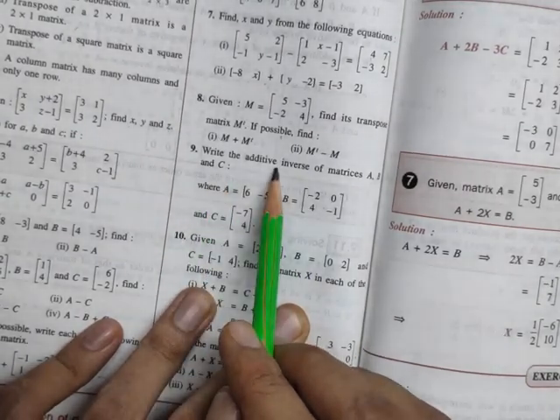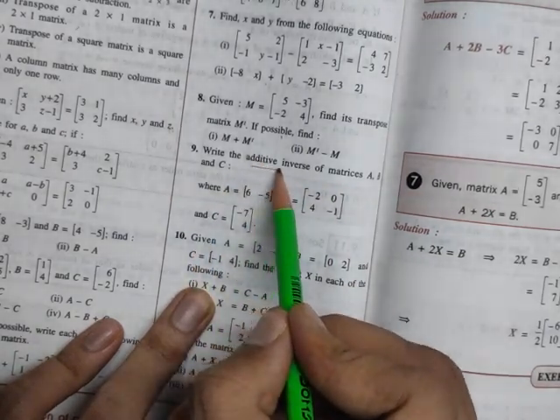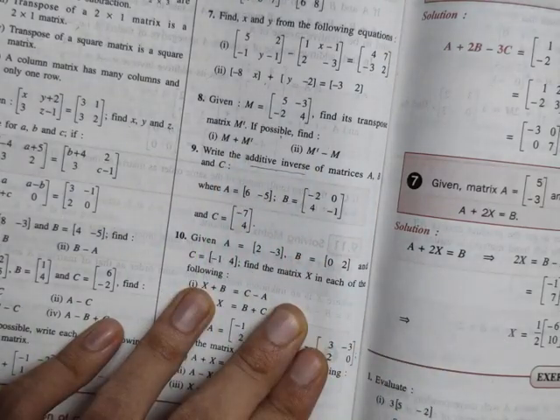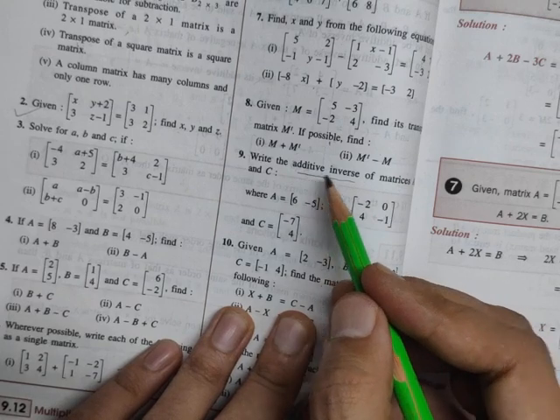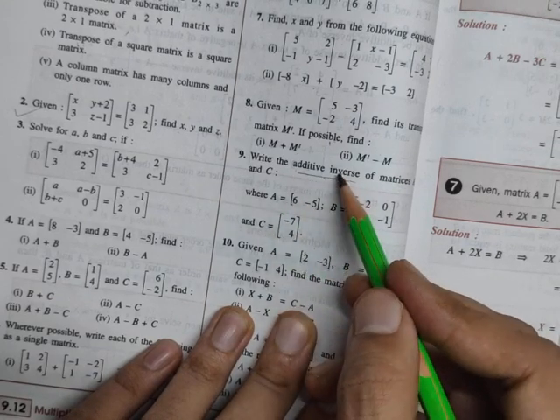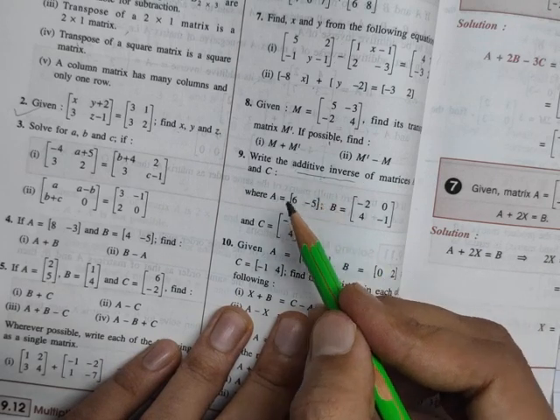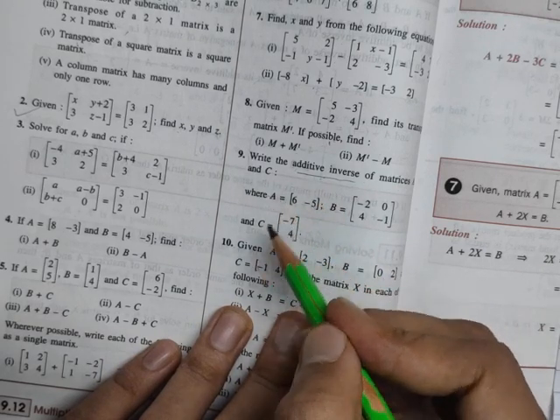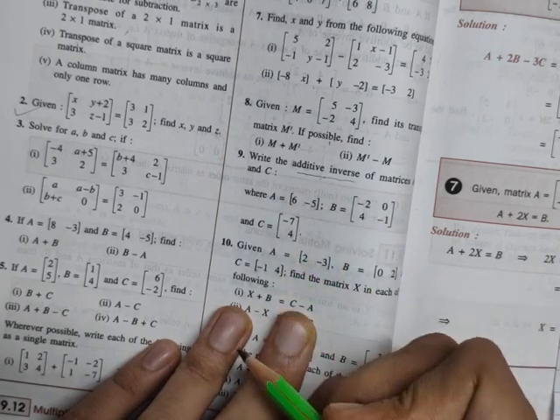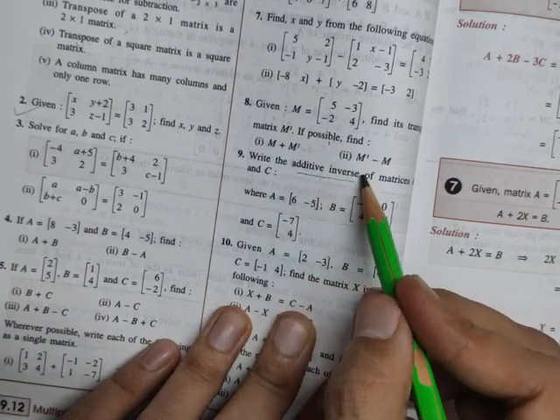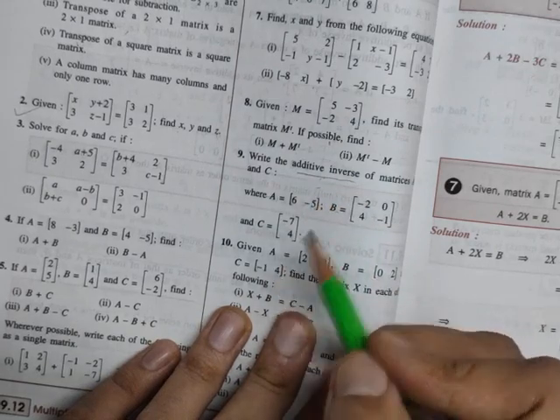It says write the additive inverse of matrices A, B and C. Now this word only complicates, otherwise it's a very simple question. Let's make it easy. Additive inverse means negative. So if A is this, what will be the additive inverse? Negative of A, that means minus A. That means the answer will be minus 6 plus 5 and so on. So don't get confused with this word. You've learned this in 8th standard also. Additive inverse means negative. Next.